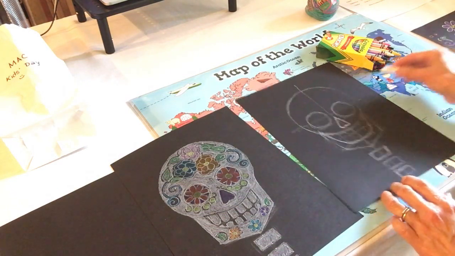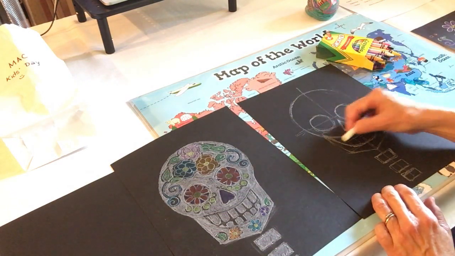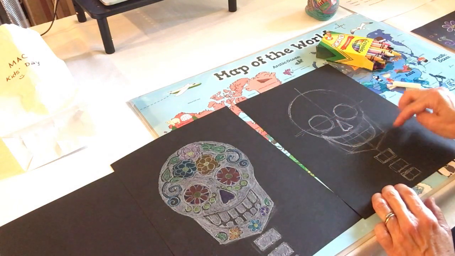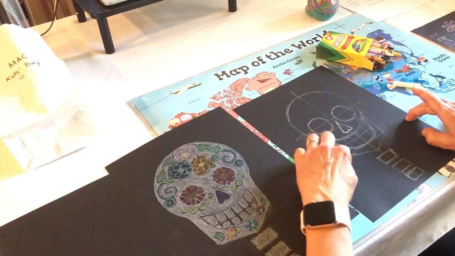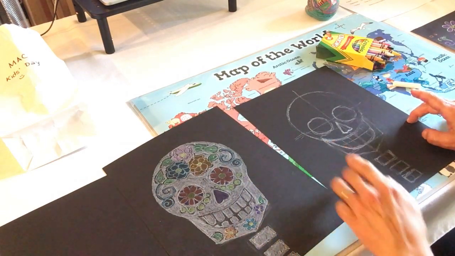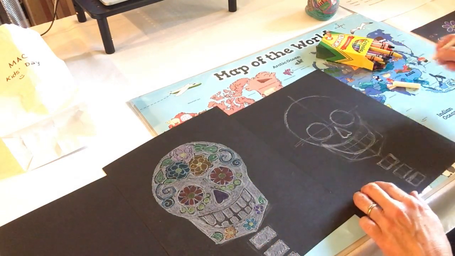And now what I'm going to do is use my white crayon and go around the outside of the shape. Remember, we took a little bit of this part away. So white crayon.